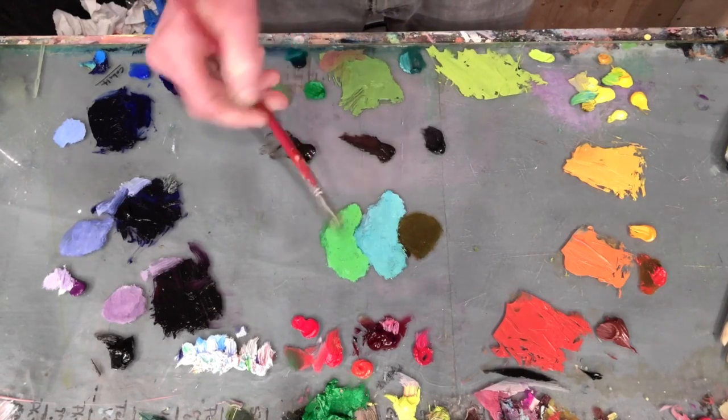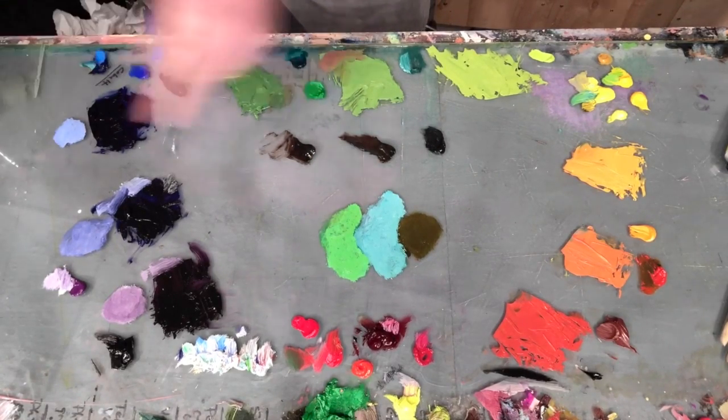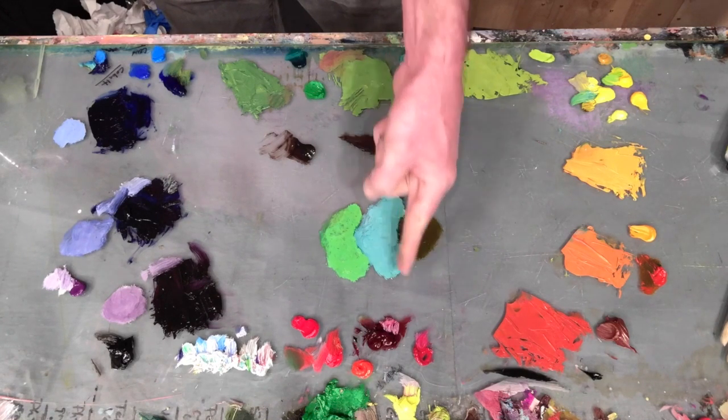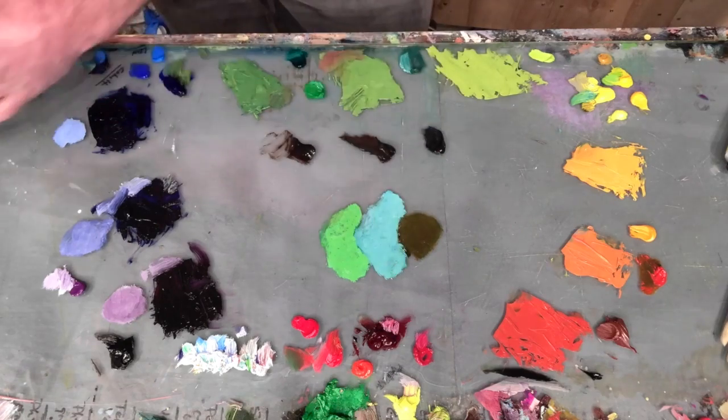So just relatively speaking, depending on what's next to it or around it, it will shift. You can actually even see right here, at least in person, that this edge feels more green and this edge feels more blue.